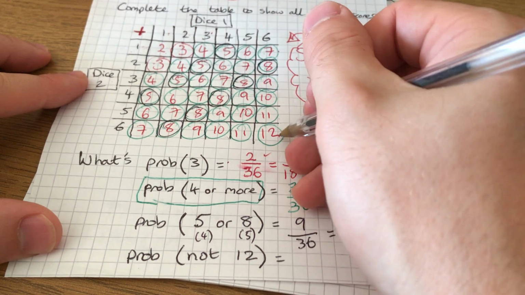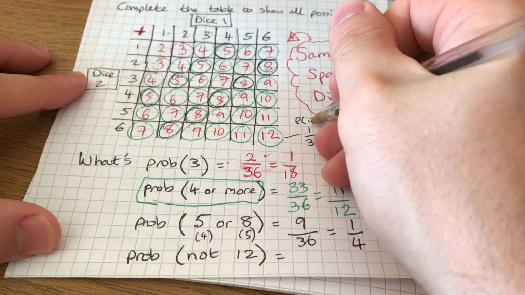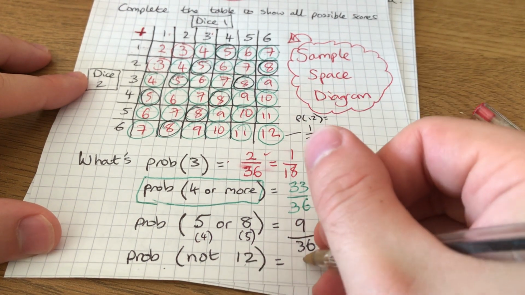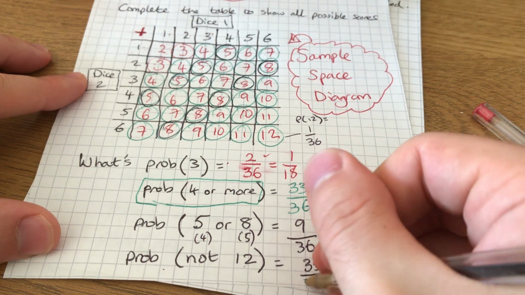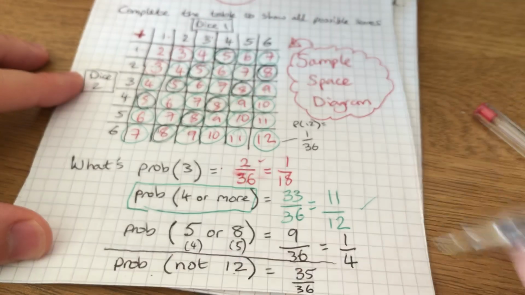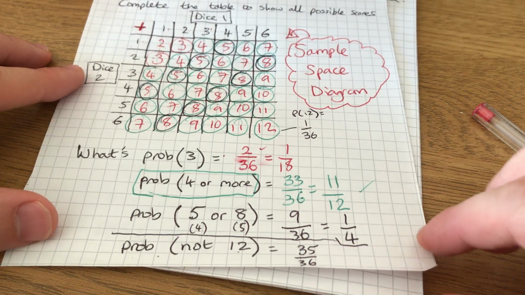And the very last one, probability of not getting a 12. Well, the chance of getting a 12, there's just one there, is 1 out of 36. That's probability of getting a 12. So the probability of not getting 12 is the rest. 35 out of 36. Let's make sure that's clear. That's not the same thing as the one above. Okay, 35 out of 36.